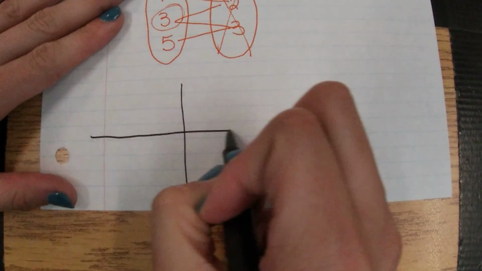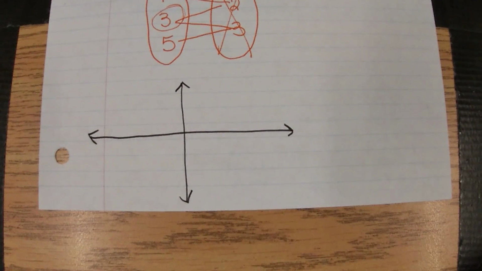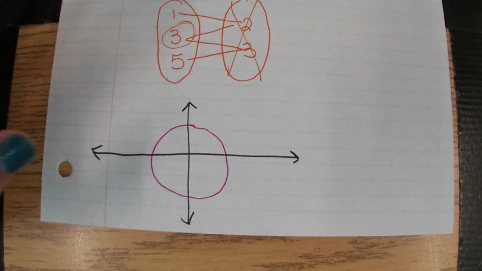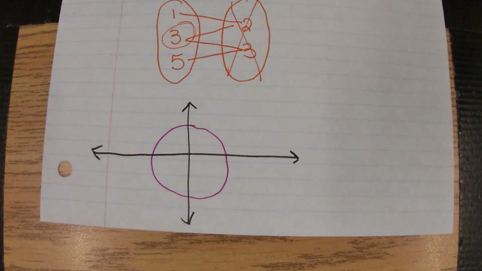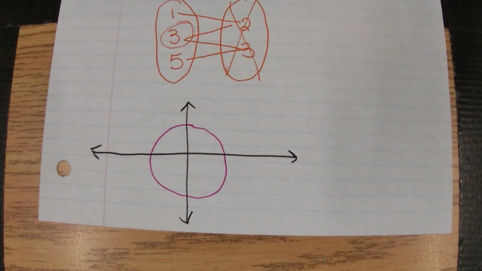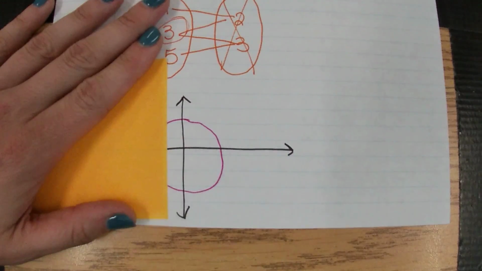Now the trickier piece is determining on the coordinate plane because we don't see the numbers. Okay, so let's say this time, instead of it just being random points, we have a graph of a shape. To determine if this is a function, we want to see if an x value repeats, and the way that we do that is with a vertical line test.